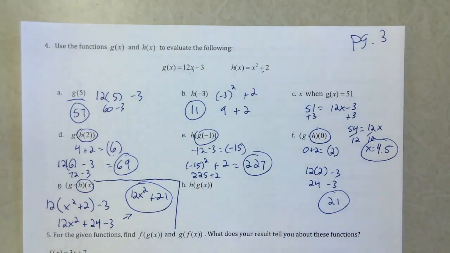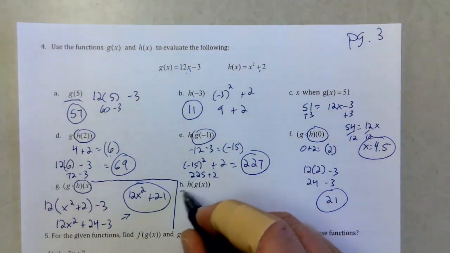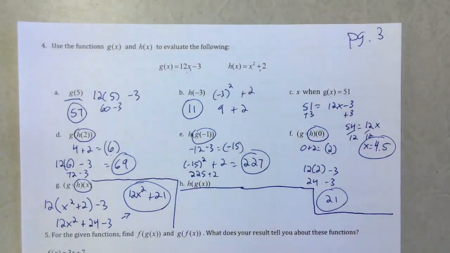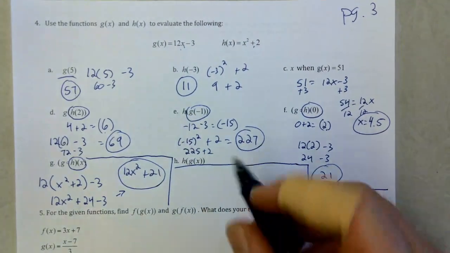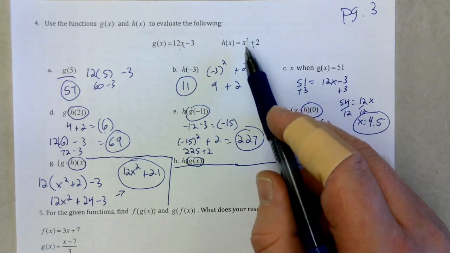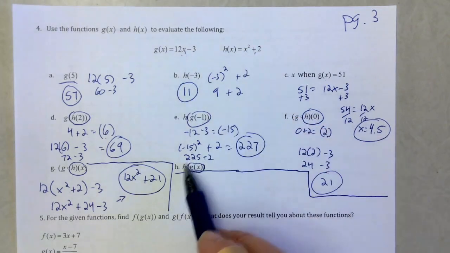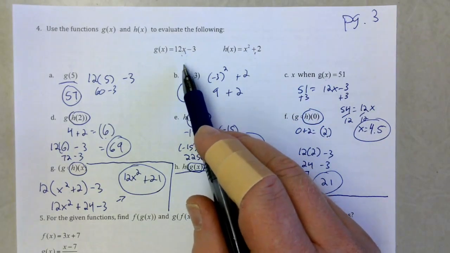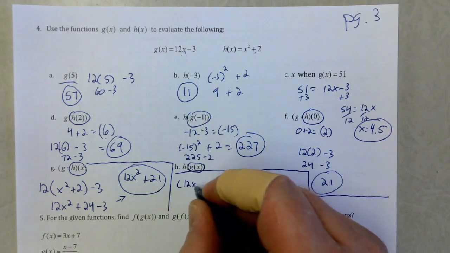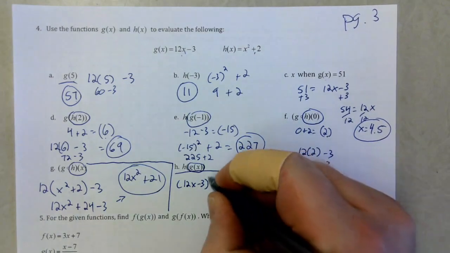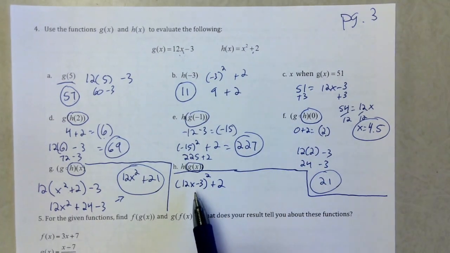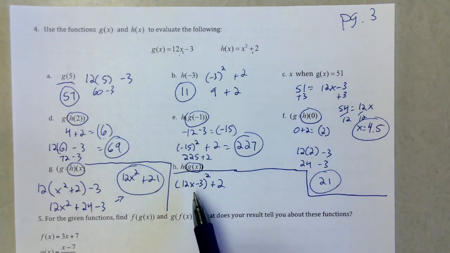There we go. All right, this next one is going to be kind of long. So I'm going to break this off, hoping to keep it organized for you, okay? Same thing, I'm using the entire g function and plugging it into the x of my h function. My g function is 12x minus 3. So if I plug it into the h, it's going to be (12x minus 3) squared plus 2. Okay, so this is where if you need to rewind it or pause it, that's okay.